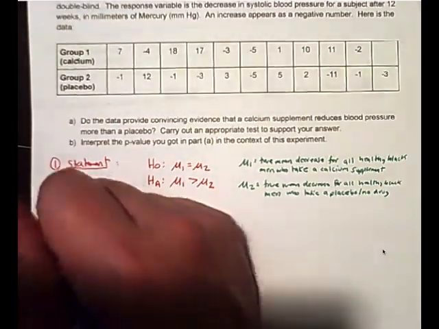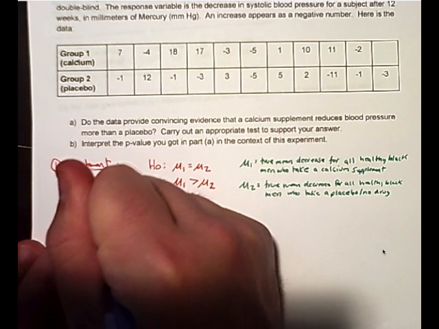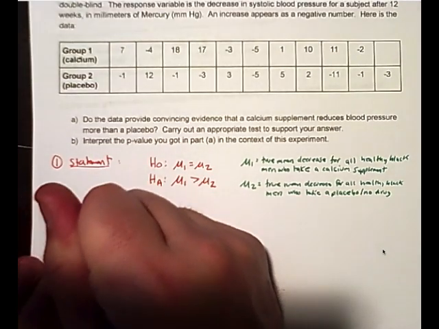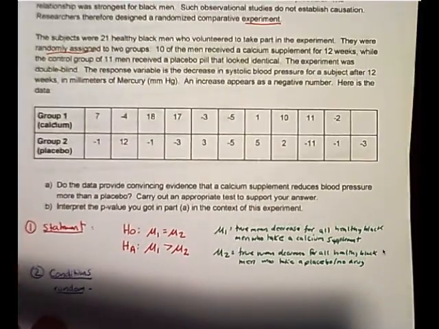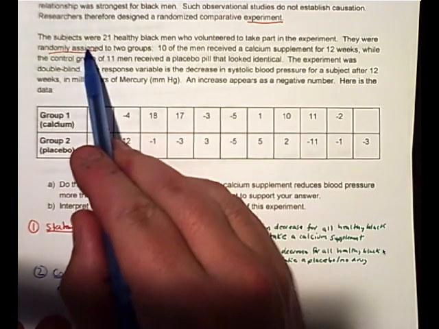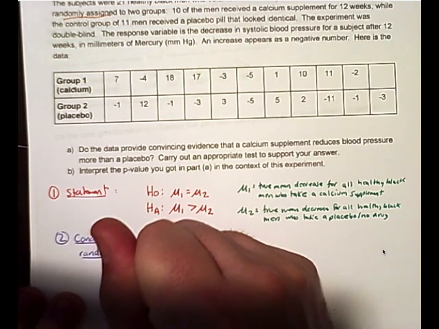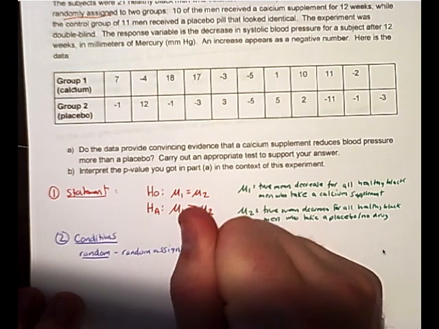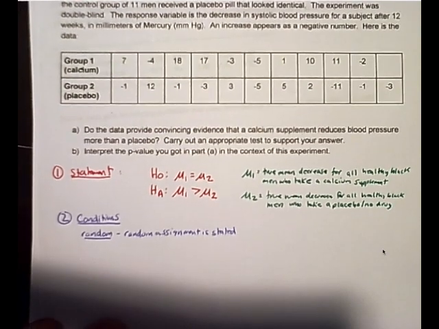All right, in step 2, we have to do our conditions. All right, so random does not mean random selection in an experiment, because you can't randomly put people into an experiment without their consent. It's about random assignment. Okay? So I can say that random assignment is stated. All right.